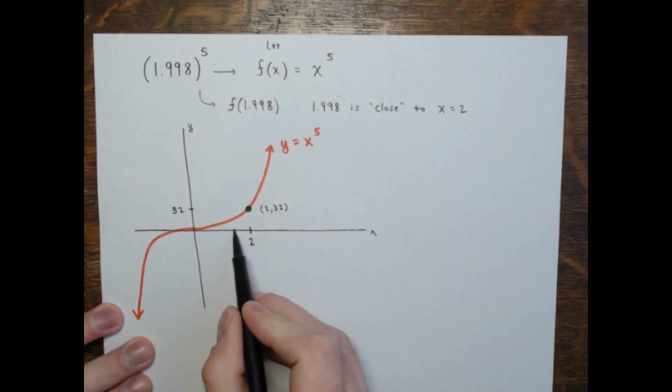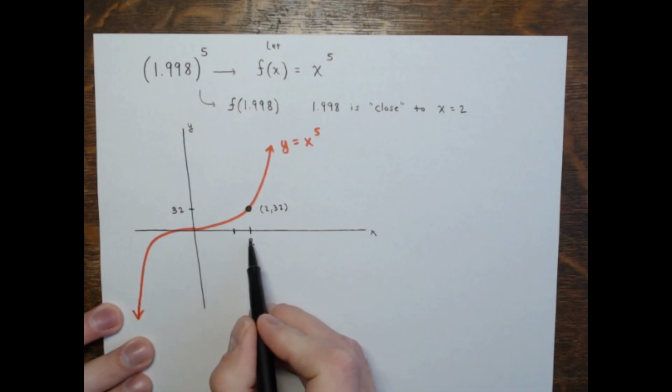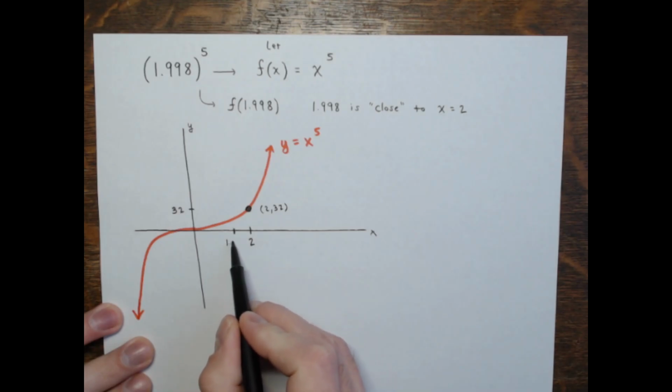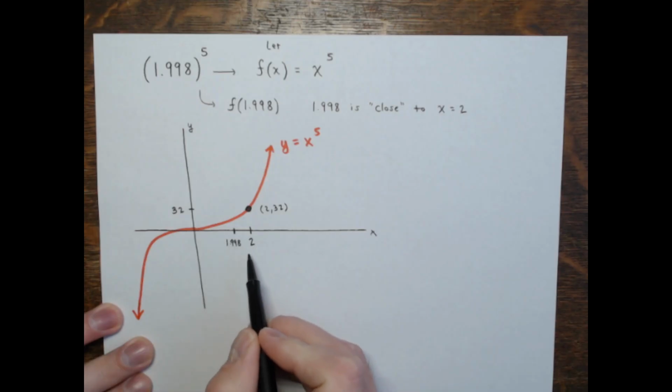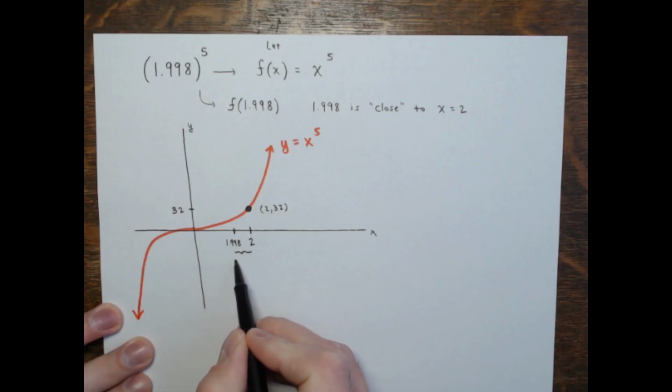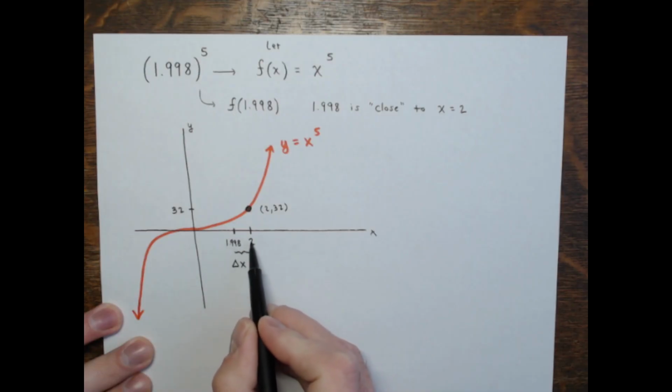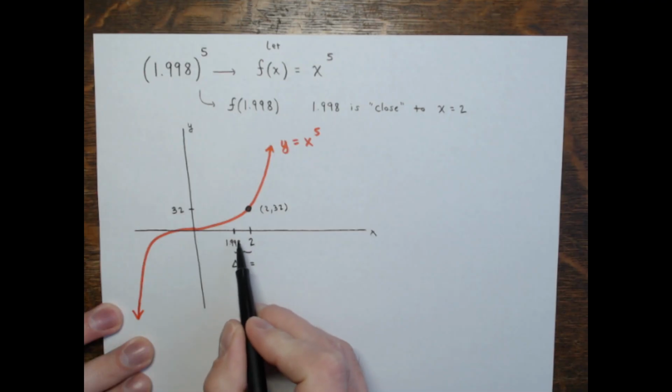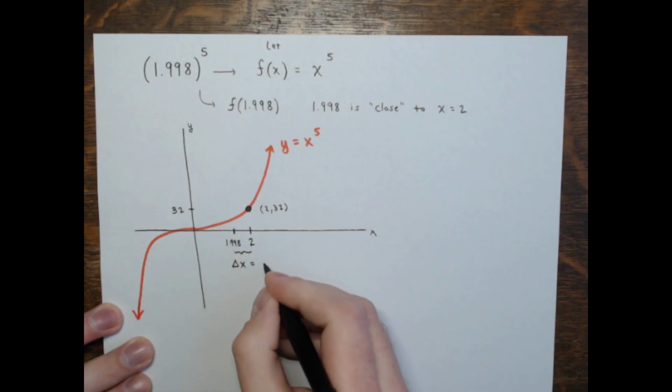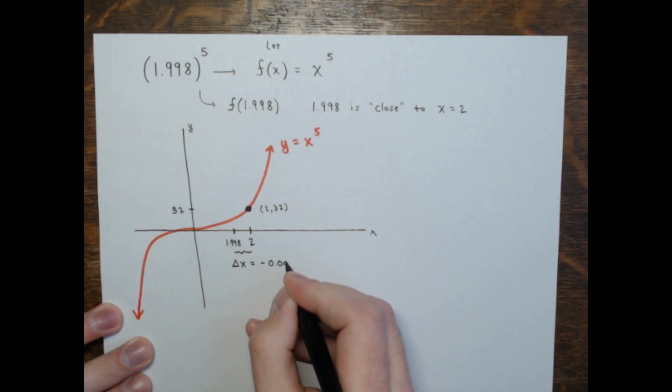So again, I go off of 2, go to 1.998. So that means the delta x, the change in x, was negative. If I go from 2 to 1.998, my change in x was a negative 0.002.